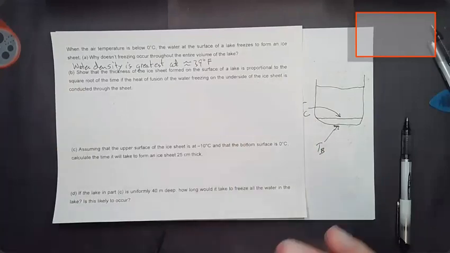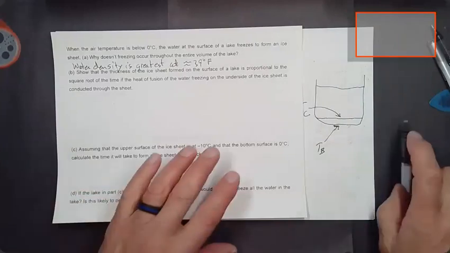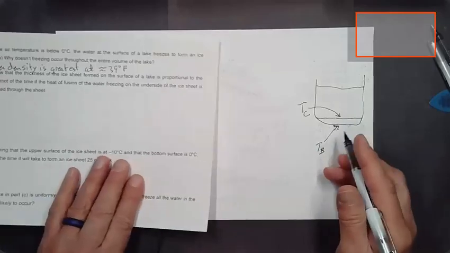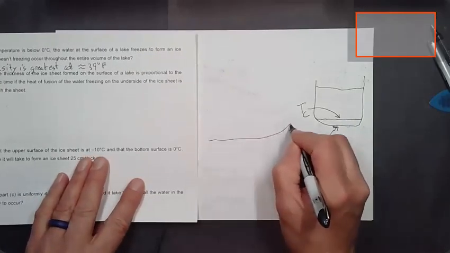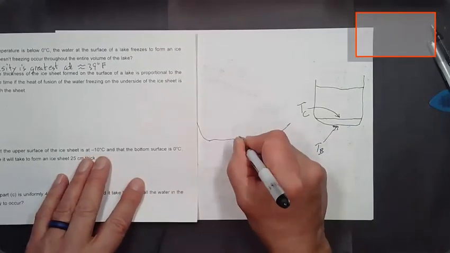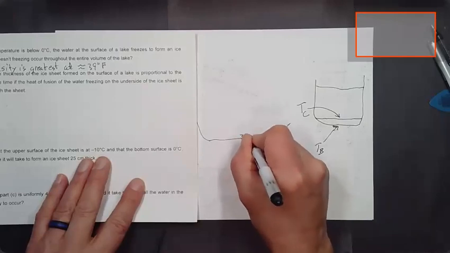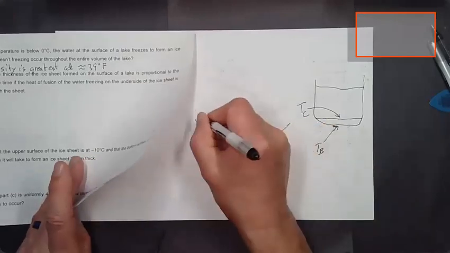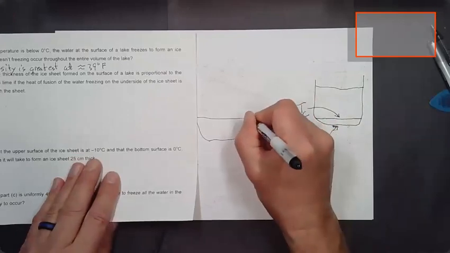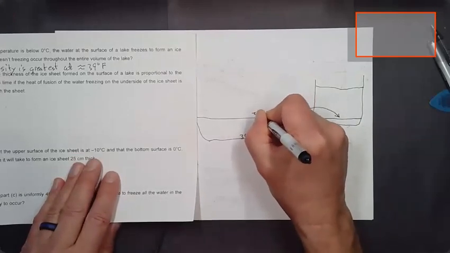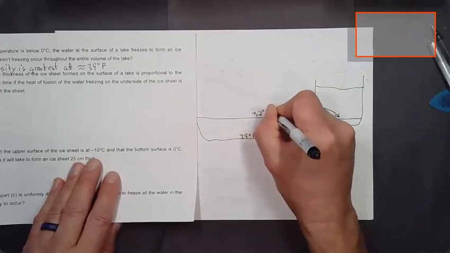And then it'll get colder on top, but that colder water on top won't sink. It'll just stay there. And so when you've got a lake, what you end up with is that the water at the bottom is 39 degrees Fahrenheit, and eventually the water at the top will be 32 degrees Fahrenheit.